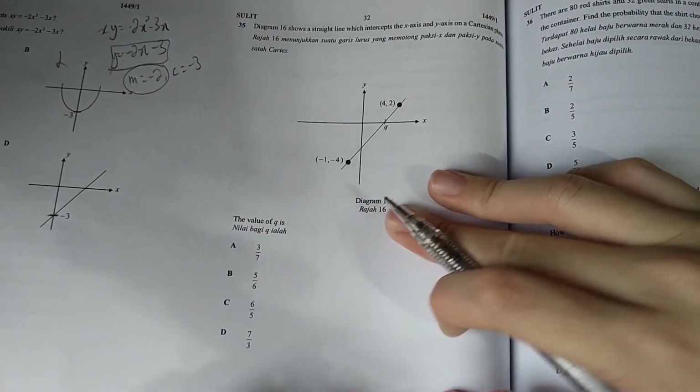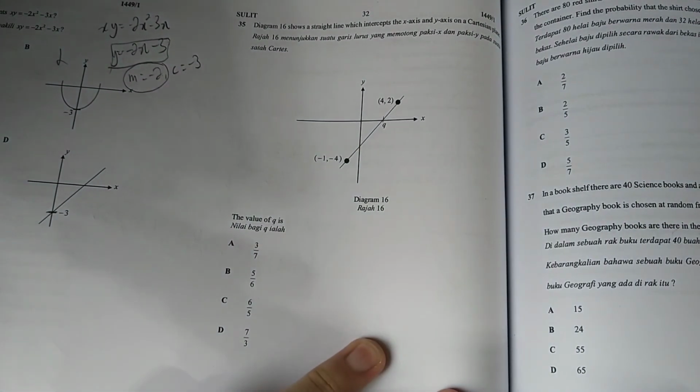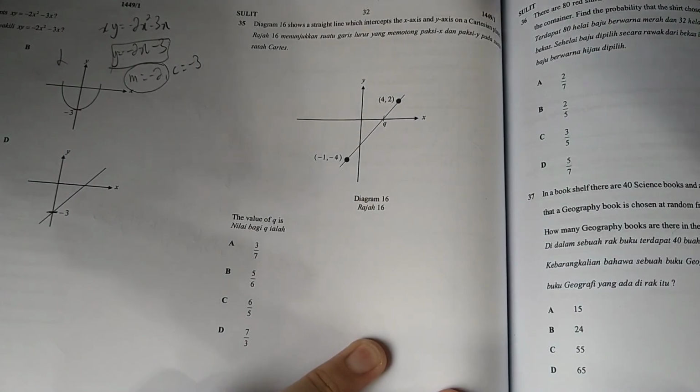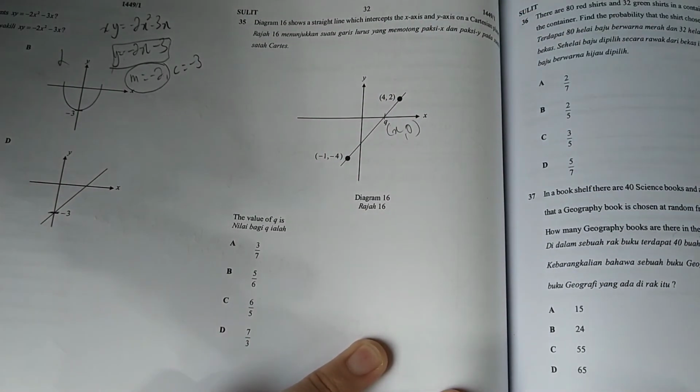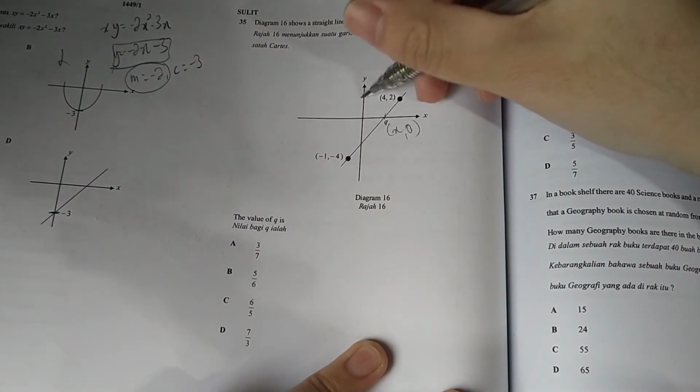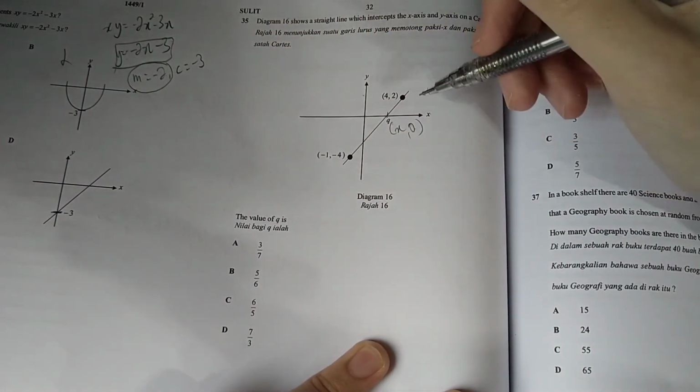35. Diagram 16 shows a straight line which intersects the x-axis and y-axis on the Cartesian plane. The value of Q is what? So Q is the x-intercept. So y equals 0. Alright. They are opposite, right? If x-intercept, y equals 0. If y-intercept, x equals 0. It's always like that. So find the value of Q. So how to find the value of Q?